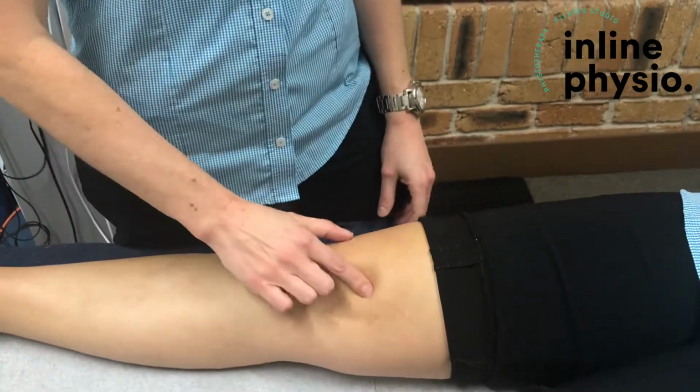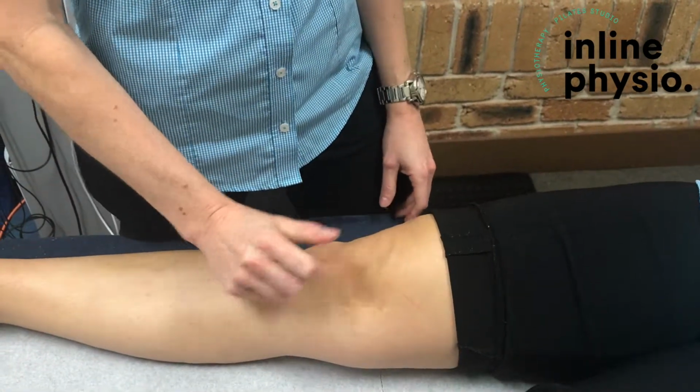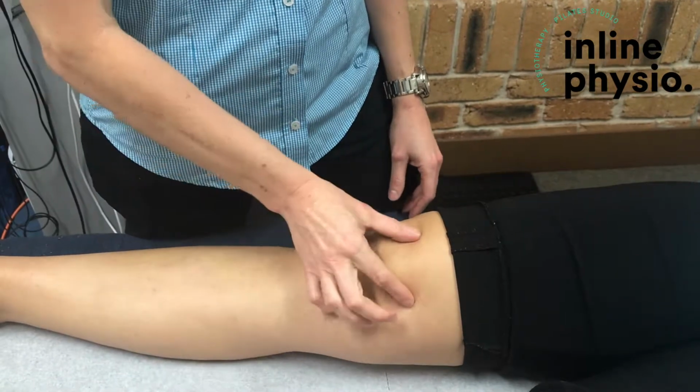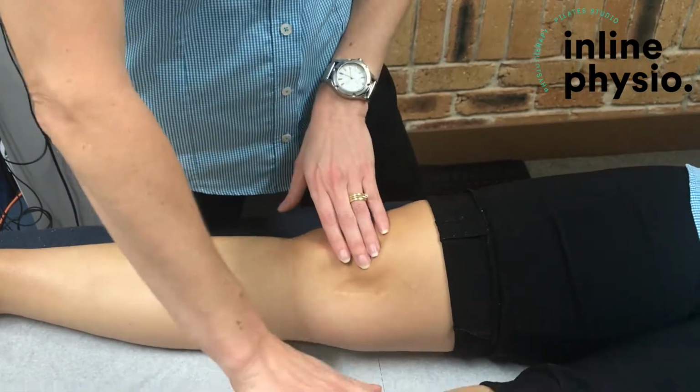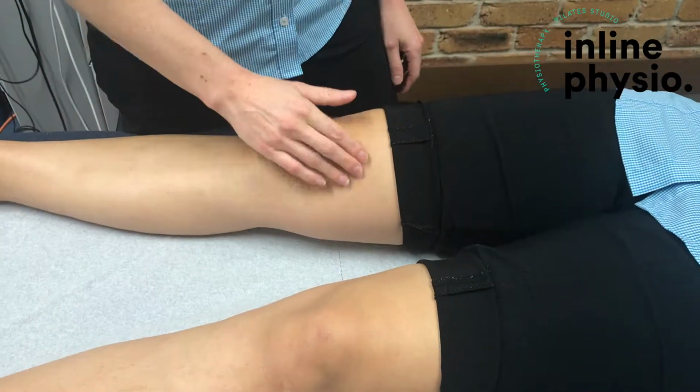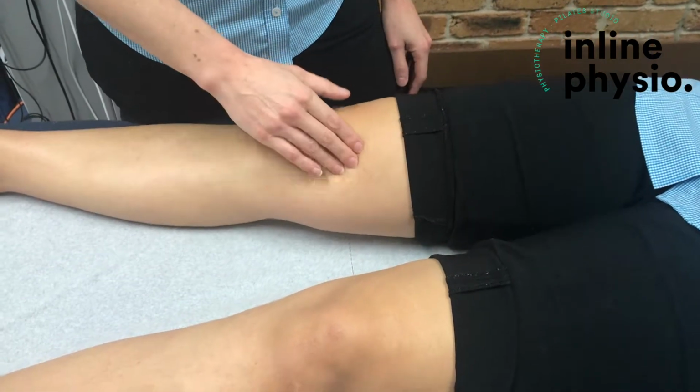So we'll just get you to squeeze that as hard as you can there, Vanessa. That's it, good. So if you did that yourself at home and compared it to your non-painful side, you may see that it's actually smaller in size and a little bit softer.